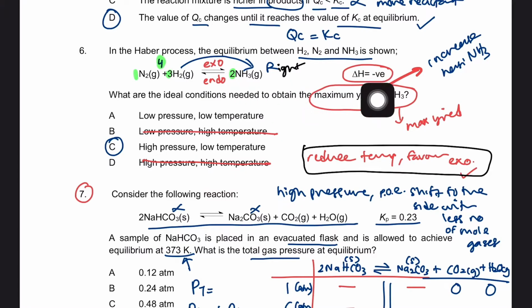So let's look at temperature first. Since the forward reaction is exothermic, in order to maximize yield, we must shift the position of equilibrium to the right. So what favors the exothermic direction? You have to reduce temperature. Remember that reducing temperature favors the exothermic direction. So cancel options B and D, definitely not the answer.